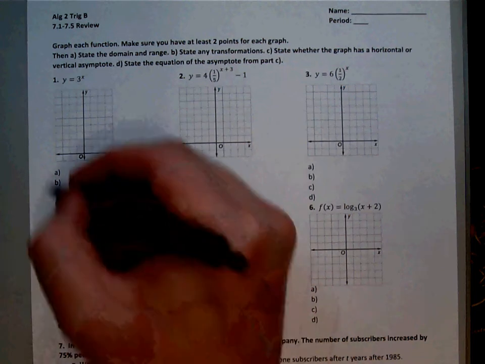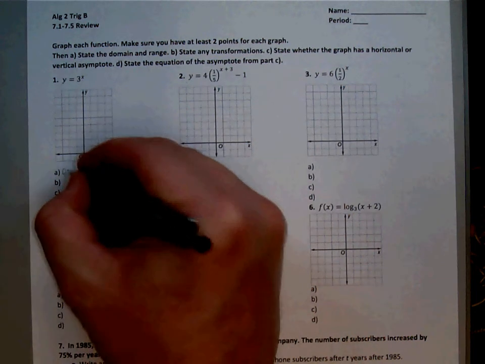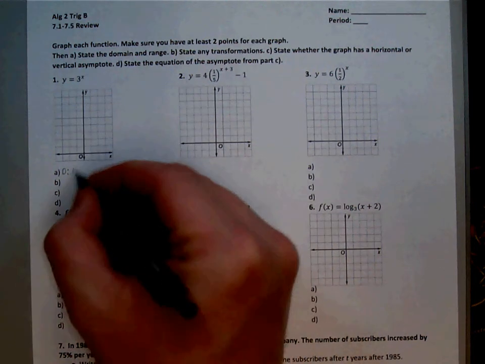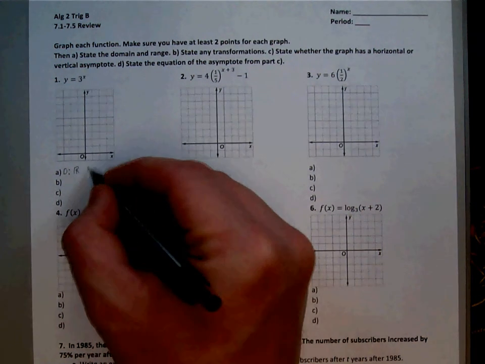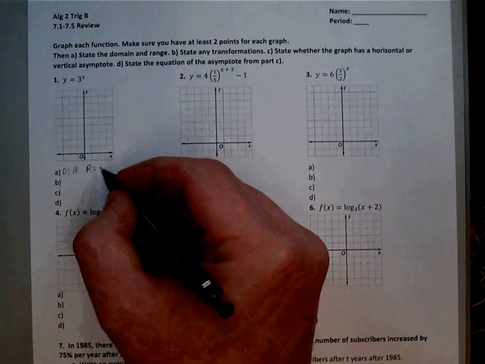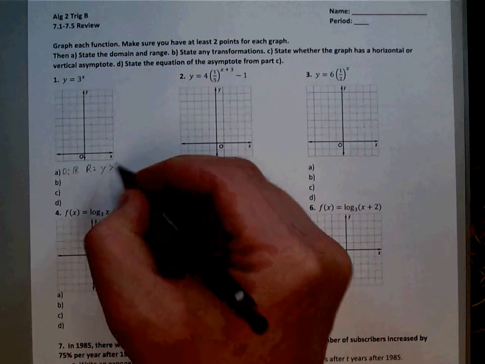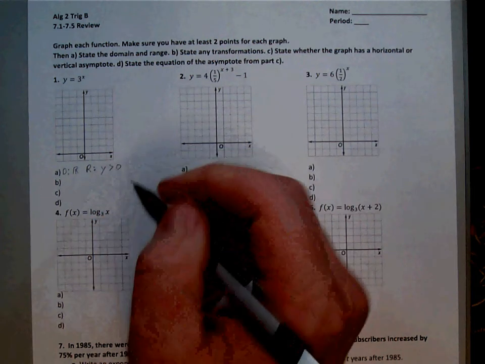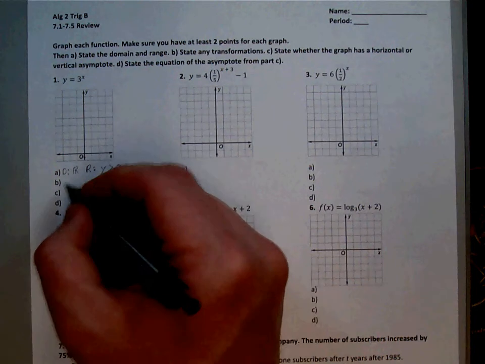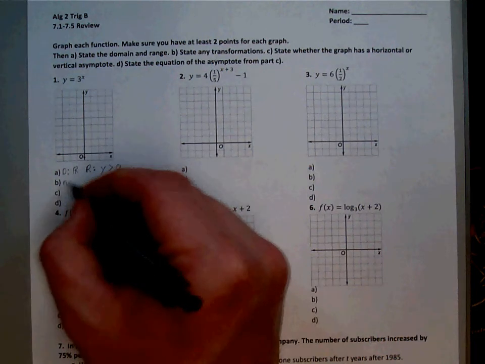All right, number 1, we're asked about domain and range. The domain for all exponentials is going to be all reals. Your range is going to be y is greater than your k value, which is 0. So transformations, there's no h or k, so we're not shifting left or right, so I'm going to say none.